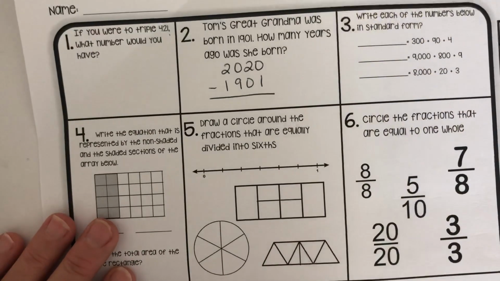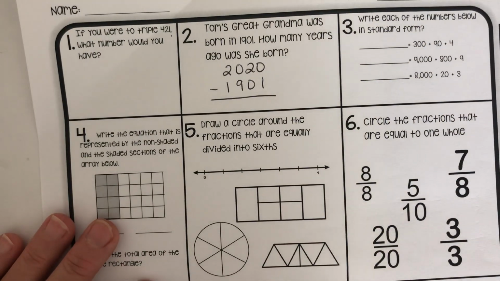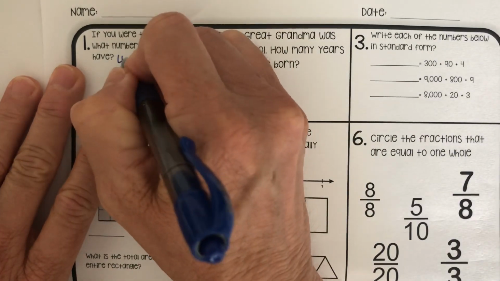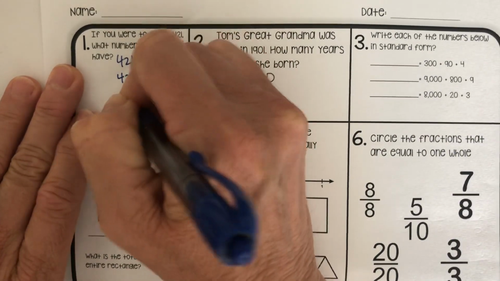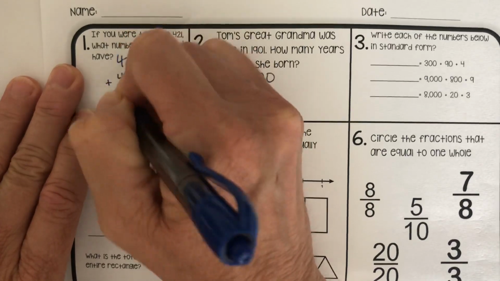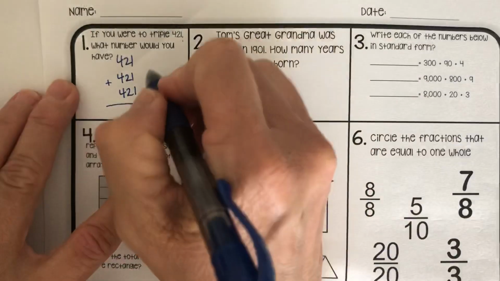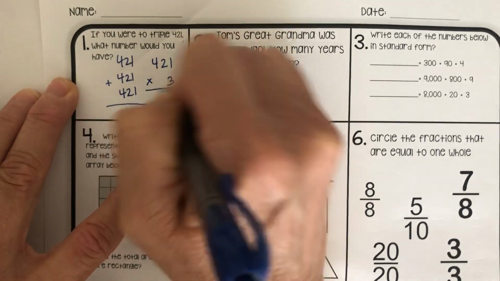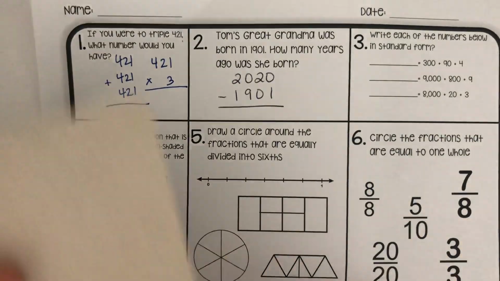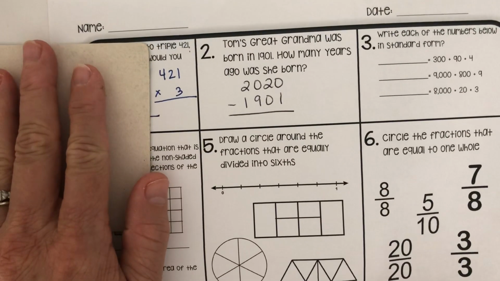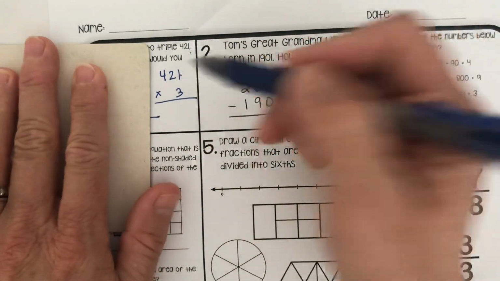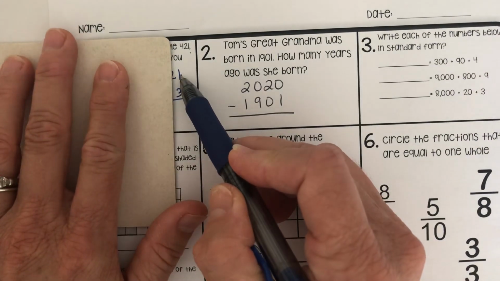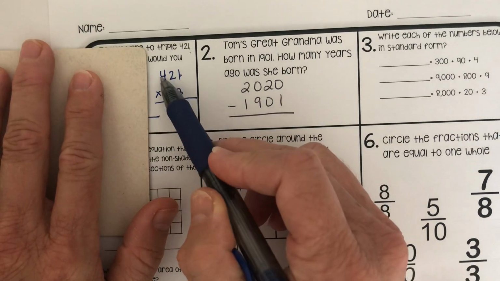All right, what if you were to triple 421? What number would you have? Okay, you have 2 ways you can do this. You could do 421 plus 421 plus 421, and you could add it, or you can do it as a multiplication problem. 421 times 3. Now you have to set it up this way. Okay, it must be set up like that. Okay, with the 3 right underneath the 1. Remember, first thing you would do is multiply 3 times 1, then 3 times 2, then 3 times 4.